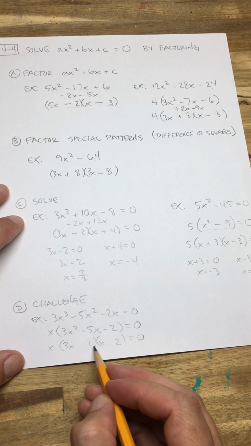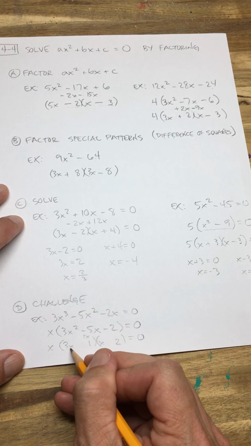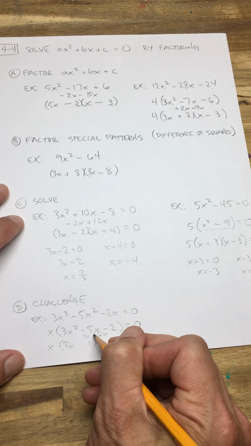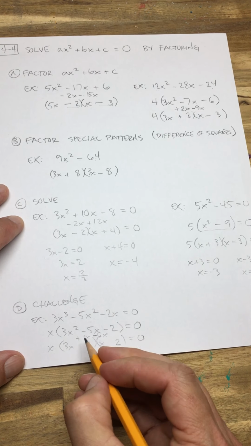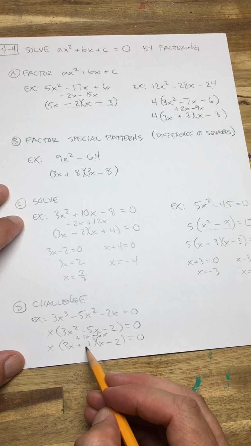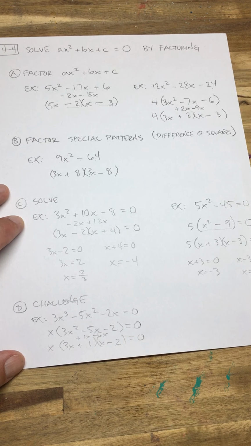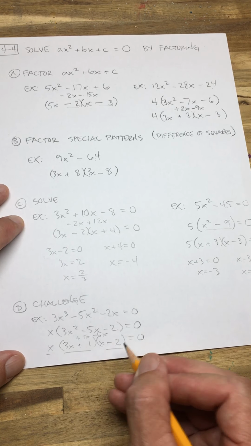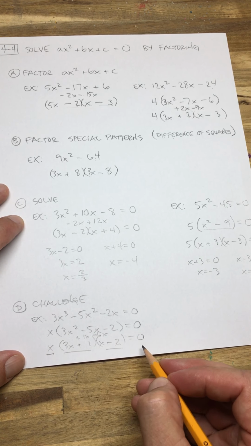All right, 1 times x is 1x. 3x times 2 is 6x. I'm trying to get a negative 5x, so it's got to be a negative 6 and a positive 1. So the positive goes here, the negative goes here. Just double check. What's 1 times negative 2? That's negative 2. We're good. So now let's do this and this and this. They all multiply together to make 0.